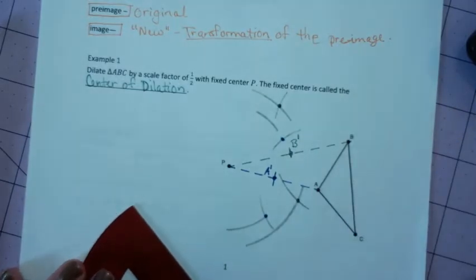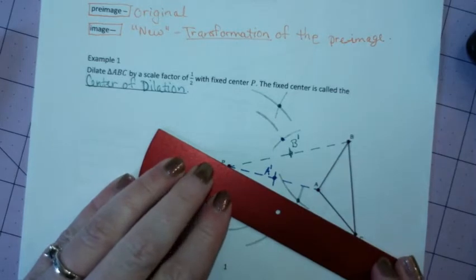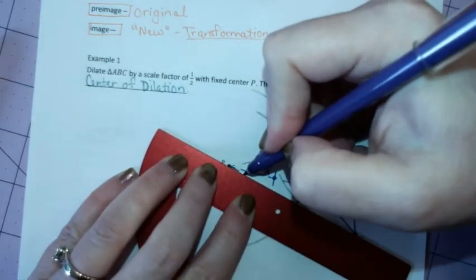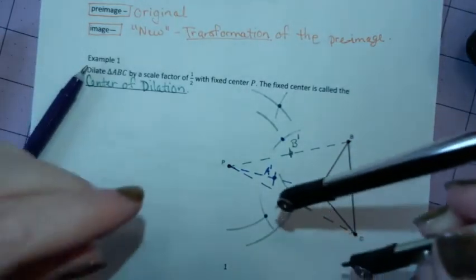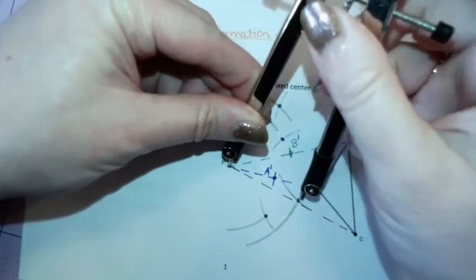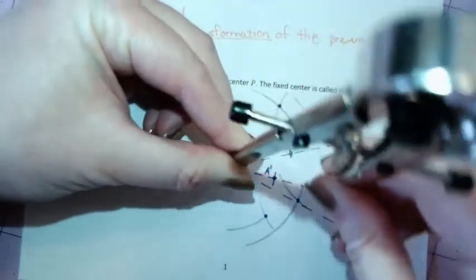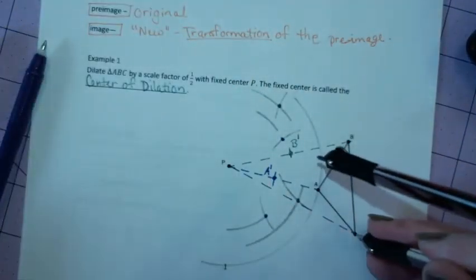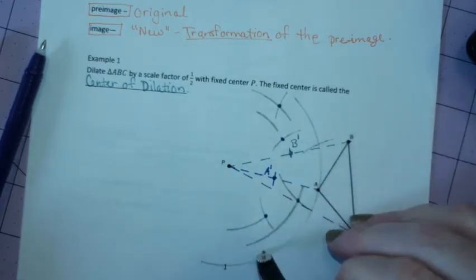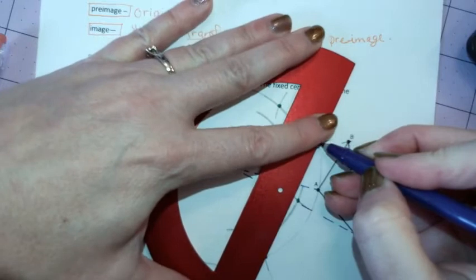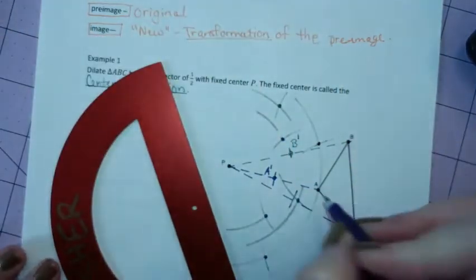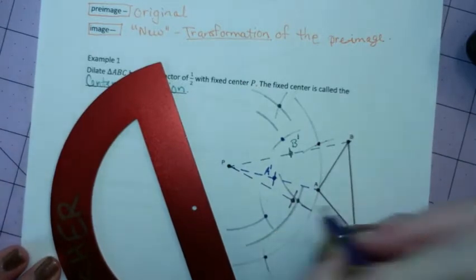We repeat this process for C. I need a straight line between P and C. I need to make sure that my compass is open more than halfway. And we look for those points of intersection. They intersect here and here. So we're looking for where that crosses over that line, and it is right there. So right here will be C prime.